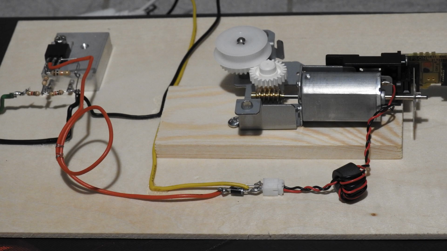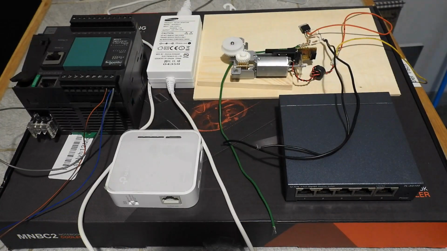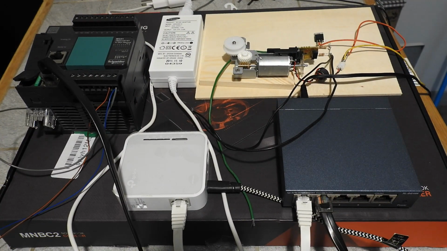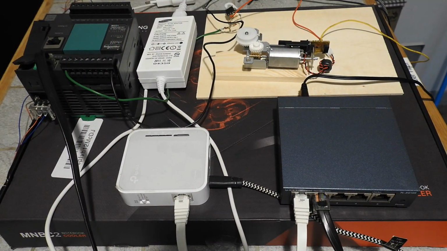Now we will wire and connect the whole system of this project. We connect the PLC, the router, and the switch because we are using Modbus TCP IP to change the PWM duty cycle from a smartphone. The smartphone communicates through the Modbus TCP IP mobile app. The router provides the network connection, and the switch distributes the Ethernet communication between the devices. The PLC is connected to the network and receives the commands that adjust the PWM output. The power supply provides 12 volts DC for the motor and the power stage.